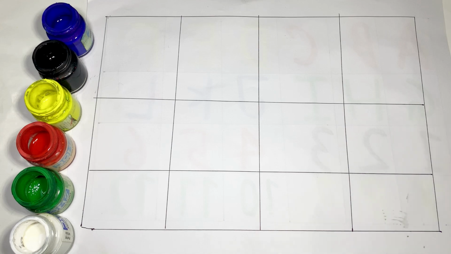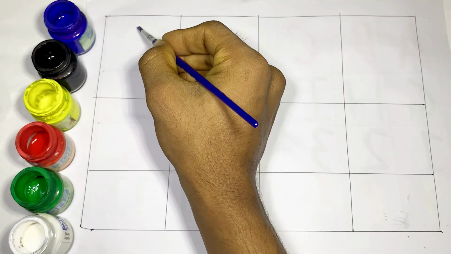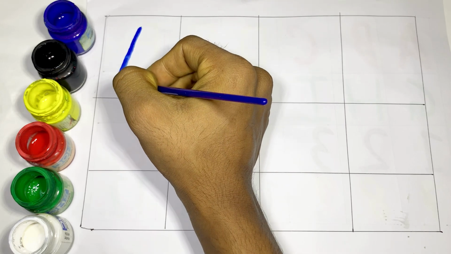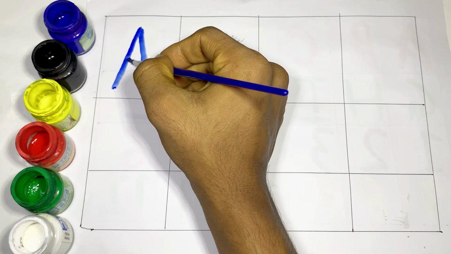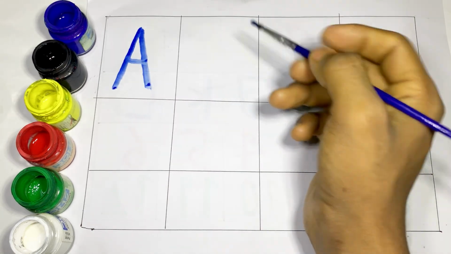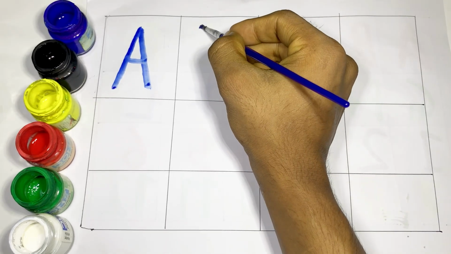Kids, now draw ABC. First you draw A. A for apple, A for aeroplane, and use blue color. Kids, again use blue color and draw B.